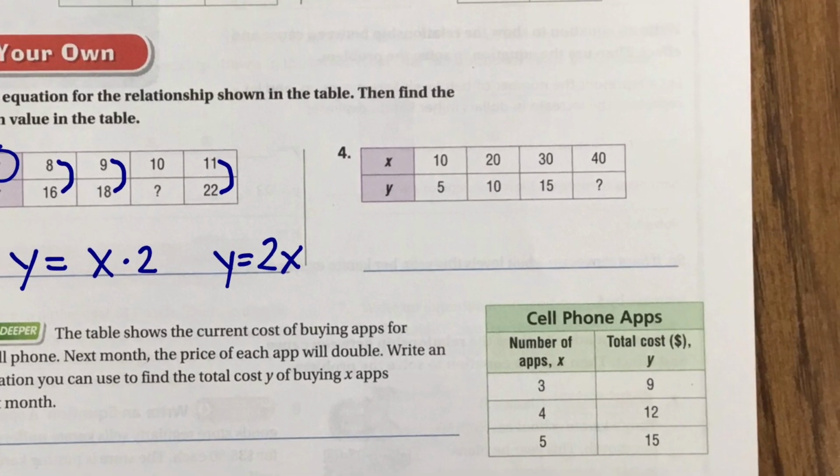Okay. 4. What am I going to do very first? I already know my output is y equals. Now I have to find out what I'm doing with x. So can you please, with your partner, figure that out? Go.